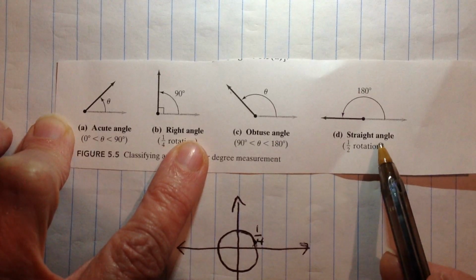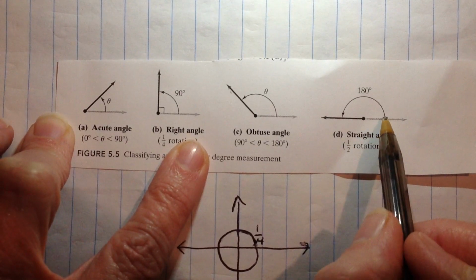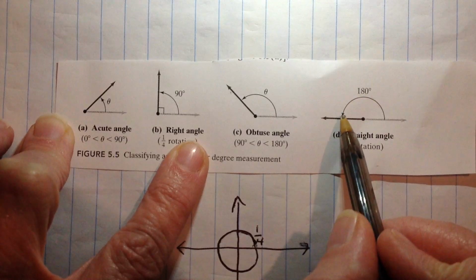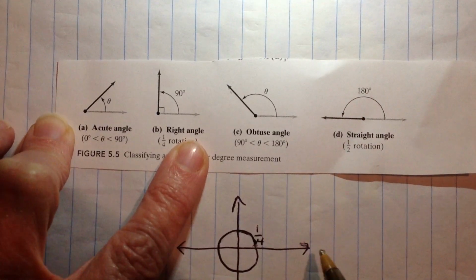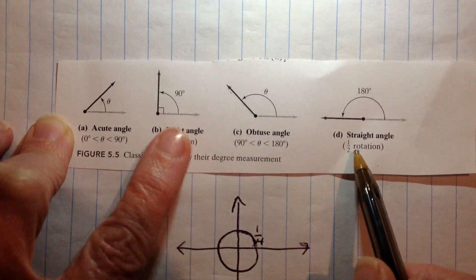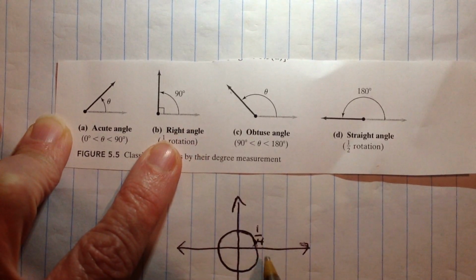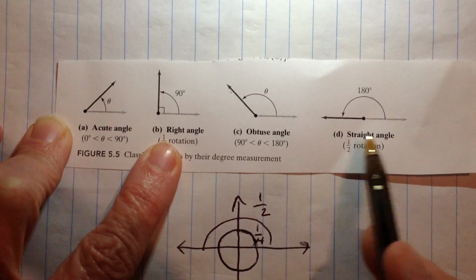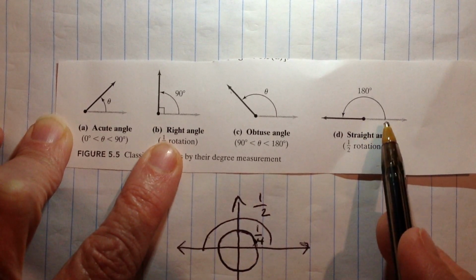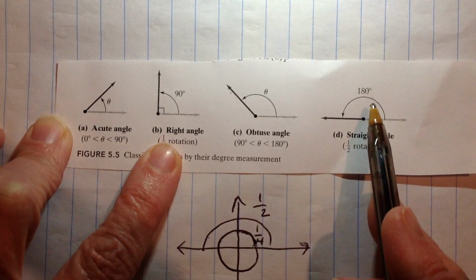And then last, we have a straight angle. Again, starting on the initial side, going all the way around to the terminal side, a straight angle is a straight line, 180 degrees. It's half of a rotation. So you think about it, half of a rotation would be a straight line, 180 degrees.